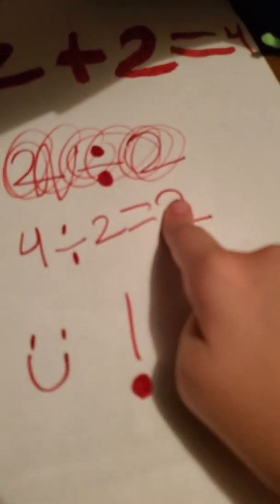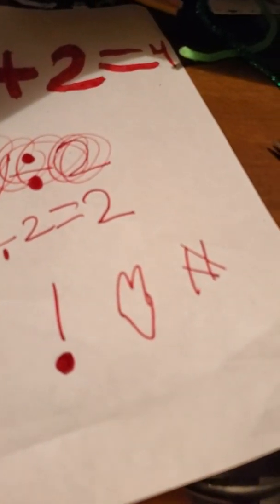So 4 can go into 2 times. So if we were doing division that way, we'd have a 0 and the answer at the top would be a 2. So that's what I'll write in our equal sign, a 2, because that's the answer. So that's how you average. It's actually kind of easy.